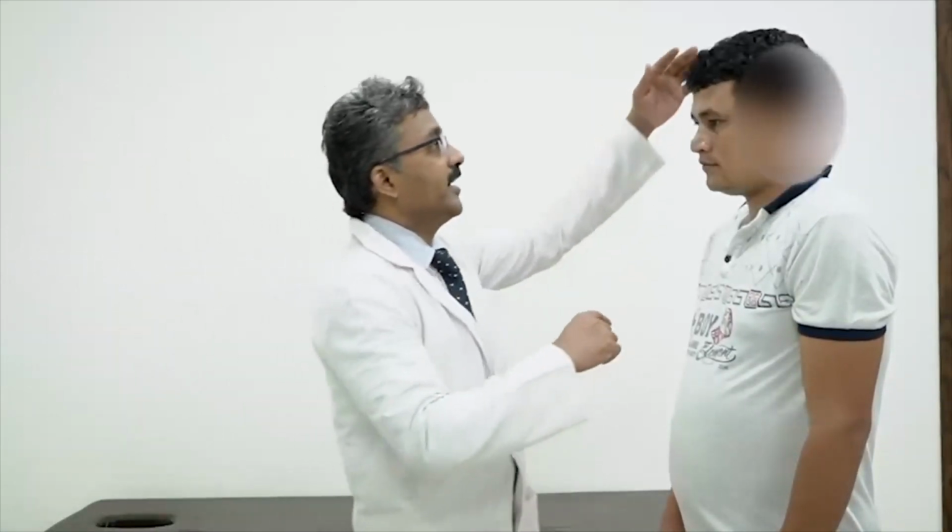First we will consider the head. What are the things you see in the head? In cerebellar system affection, there can be titubation, a nodding of the head. Next, coming to the eyes, the nystagmus. You can ask him to look in all directions.